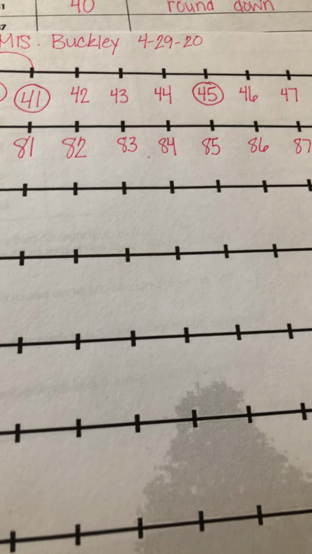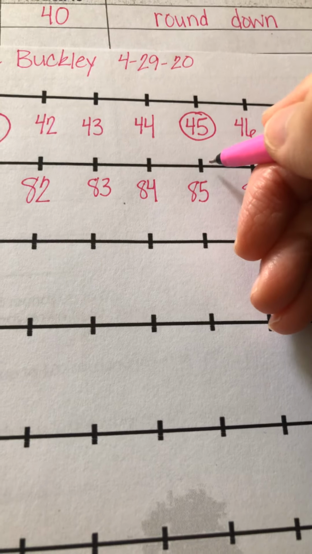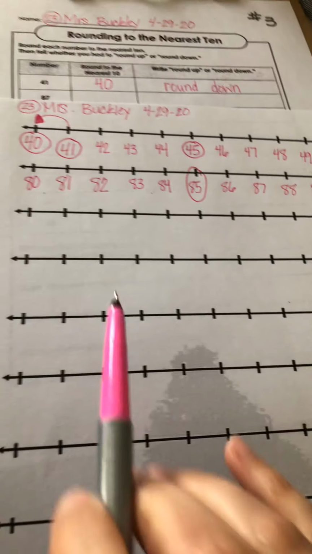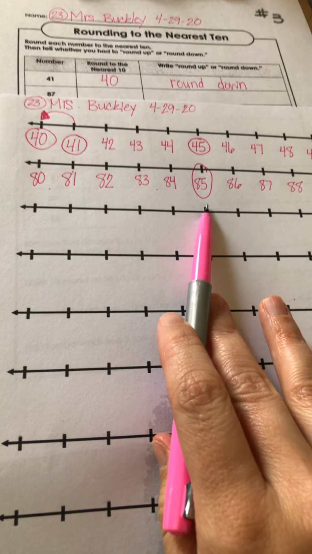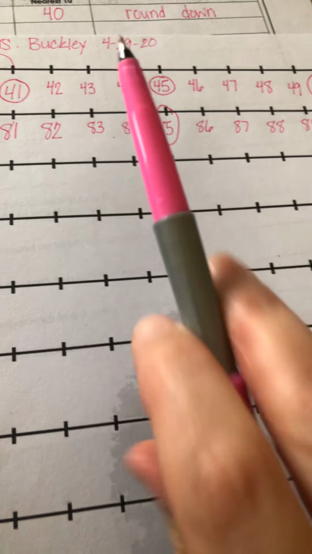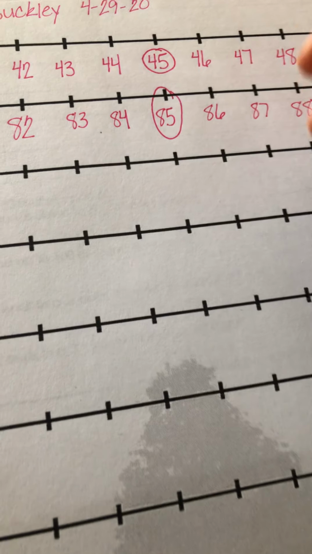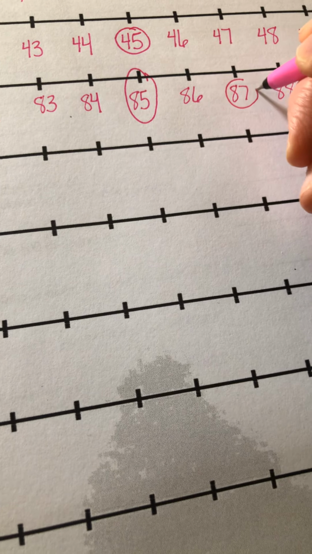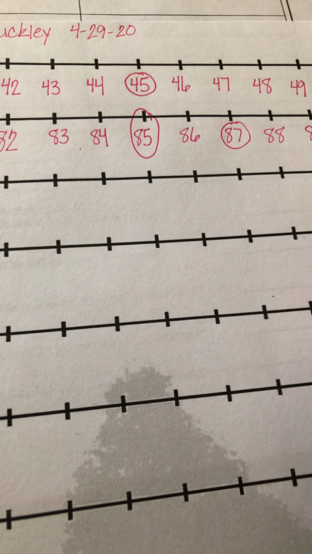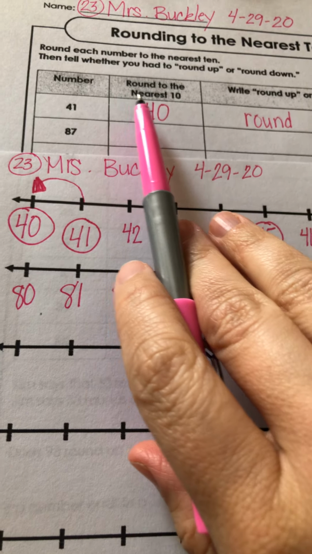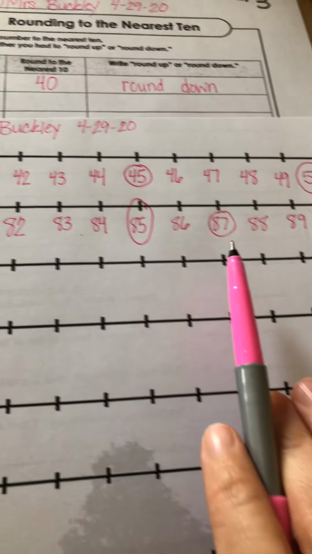Let's circle now the midpoint. It's always going to be that number that falls in between both of our tens. It's got the 5 at the end, okay? And the number that we are working with, that we're looking at, is 87. So let's also circle 87. Okay. What the worksheet wants to know is, what do you round to the nearest 10 if you have 87?